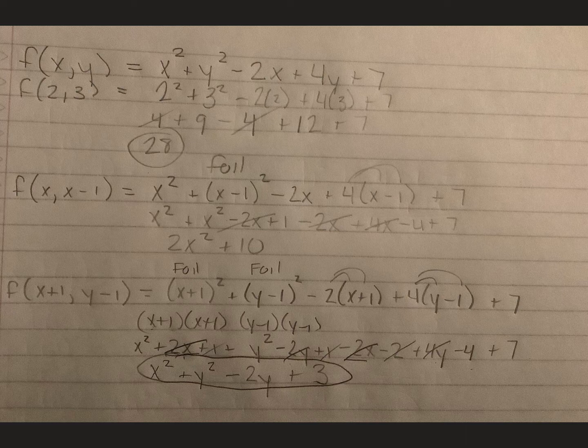How did I get a 10? I see how I got the 10. 1 and negative 4 is negative 3, plus 7. So that should be a positive 4, not a 10. My bad. I did 3 and 7 and got 10. I was going a little fast earlier.